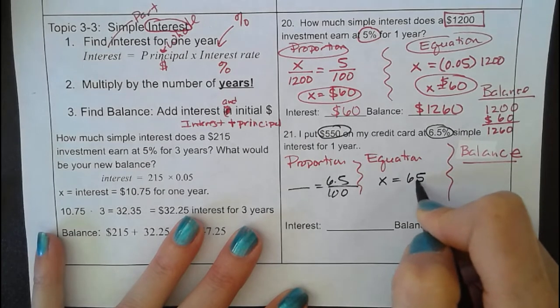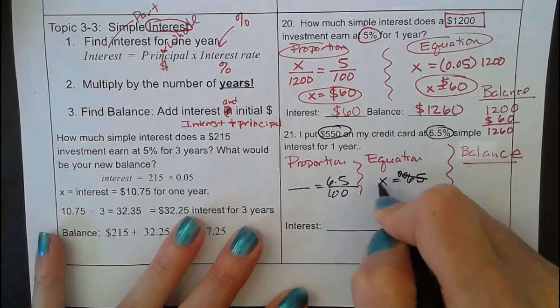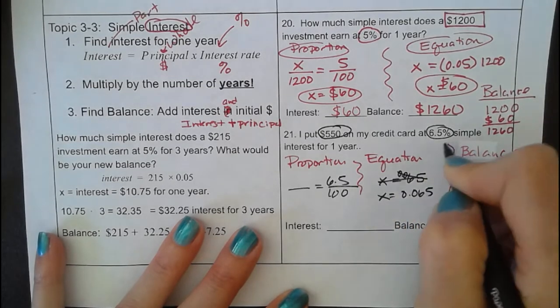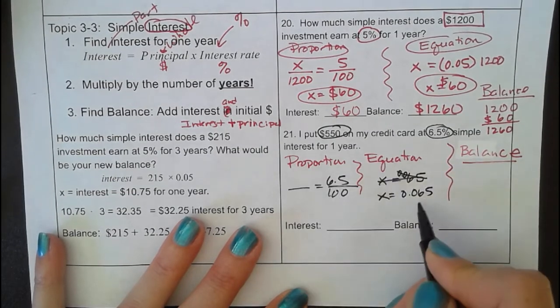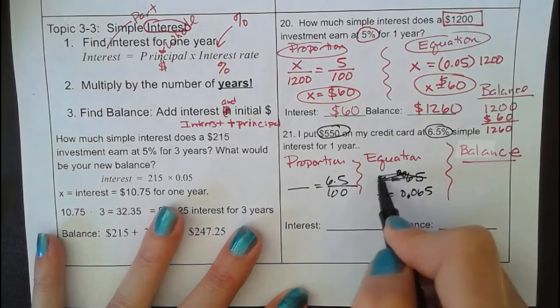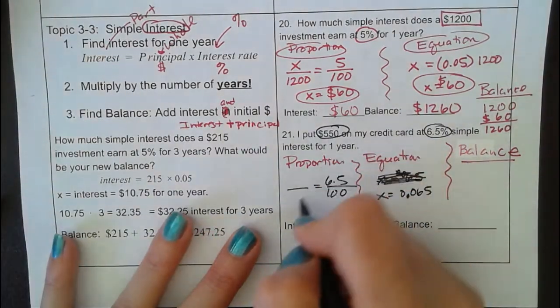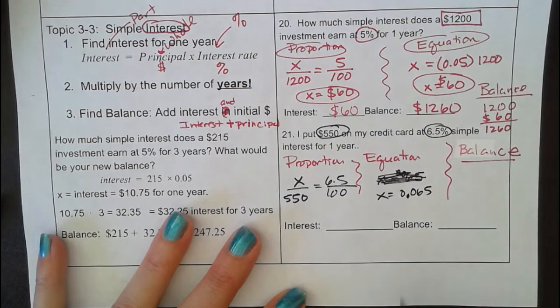Nope, I'm putting it in the wrong spot. That's the issue with the equation method. Let me cross that off and start again. I have to make it a decimal. Okay, 6.5 hundredths is 65 thousandths. That decimal needed to be moved over 2 times. See how I messed up on that? It's easy to do. Now let's put in our whole. The whole amount I put on the credit card is $550, and I need to figure out the part that I'm going to pay in interest.